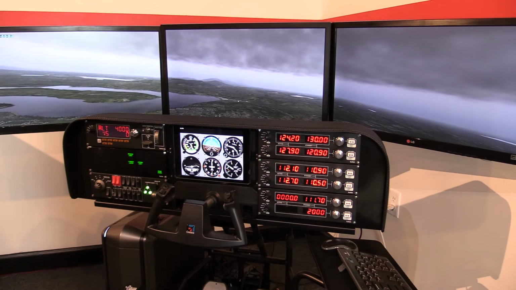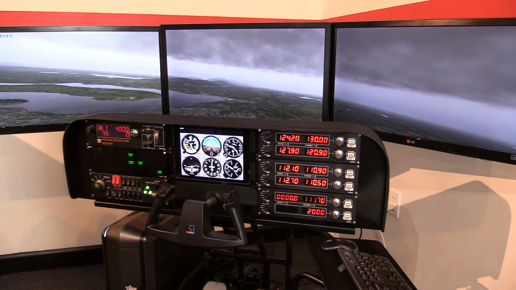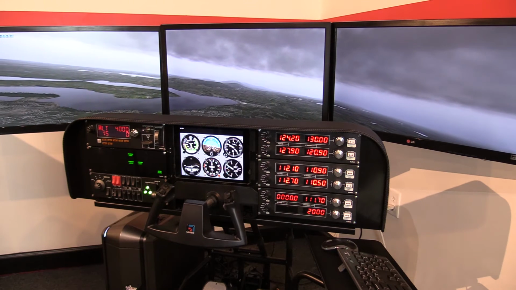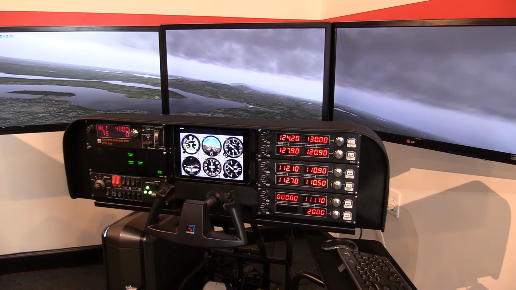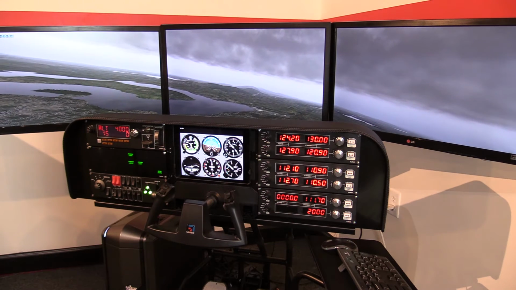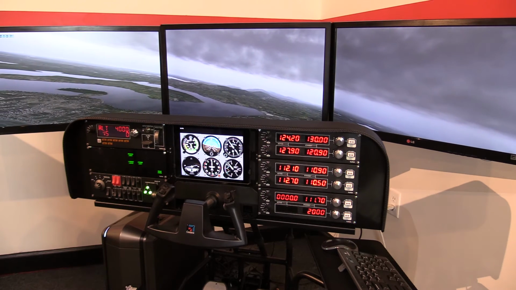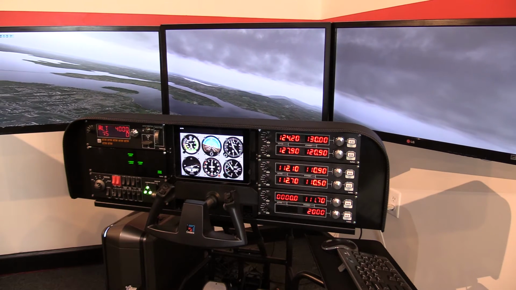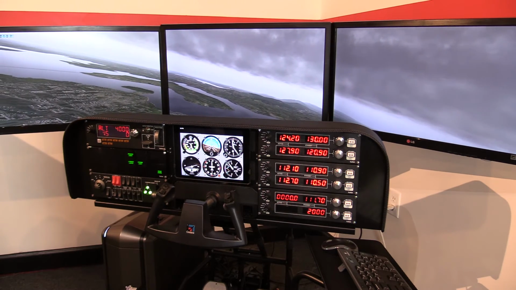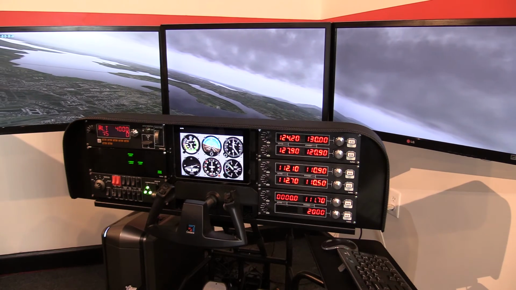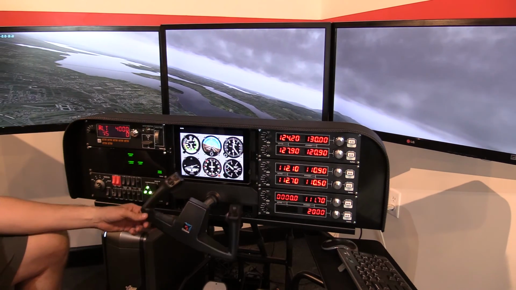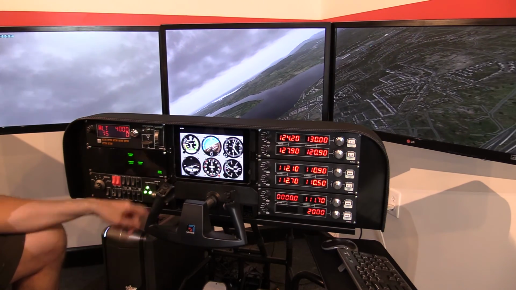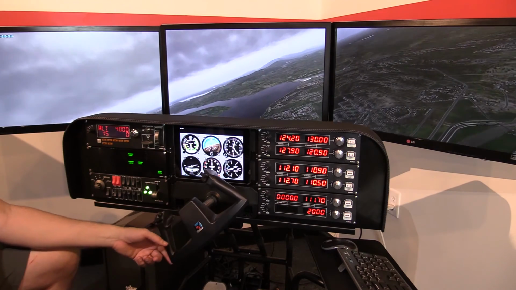Let's do one more instrument not working. What do we want to do? The turn coordinator. Made that inoperative. So the turn coordinator here is now inoperative. And you notice if I bank to the right, it doesn't change. So those are just some examples.